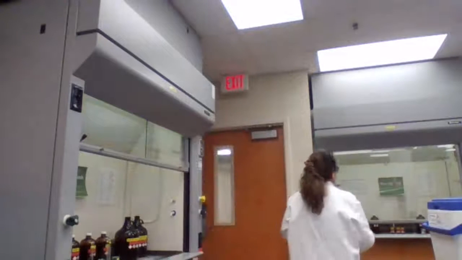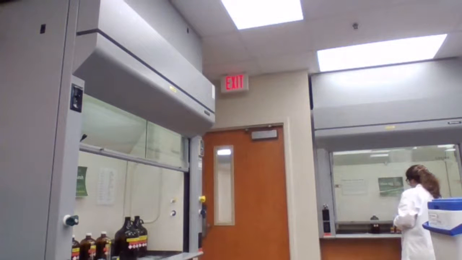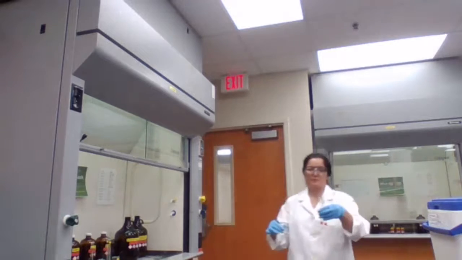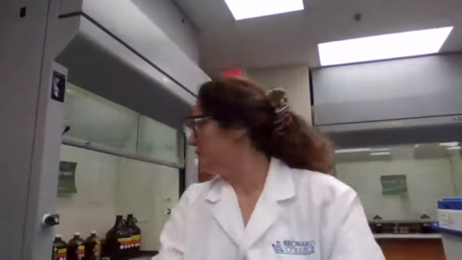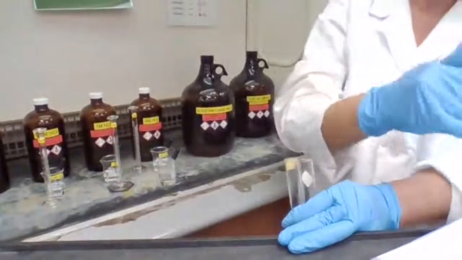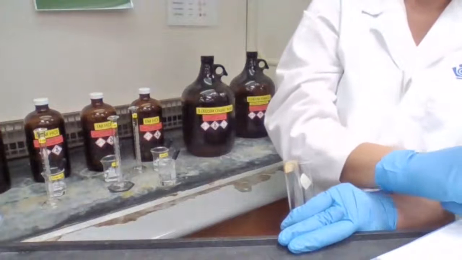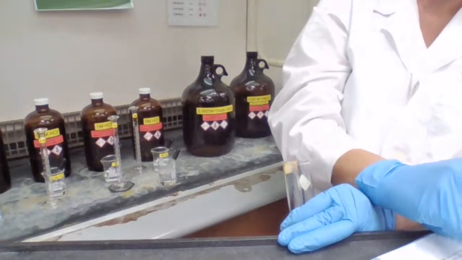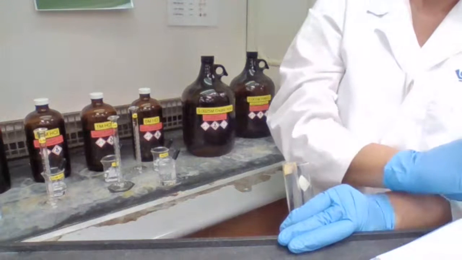I'm going to take you to the fume hood, so we can add the concentrated HCl dropwise to both tubes while stirring until we see some changes.